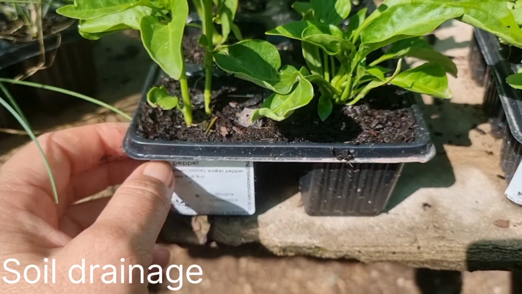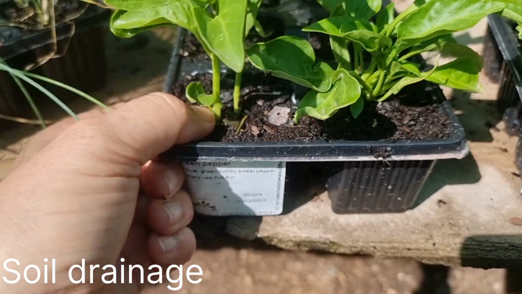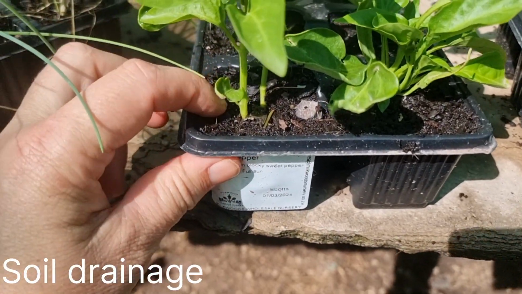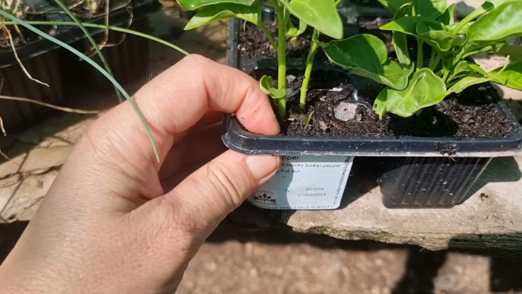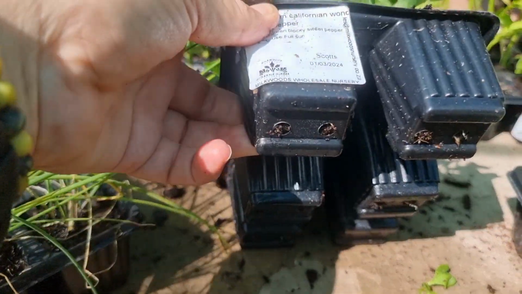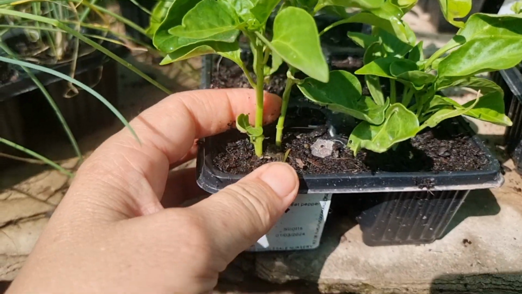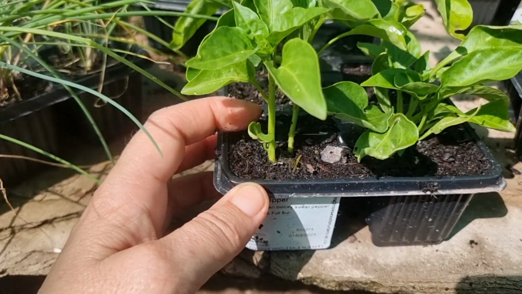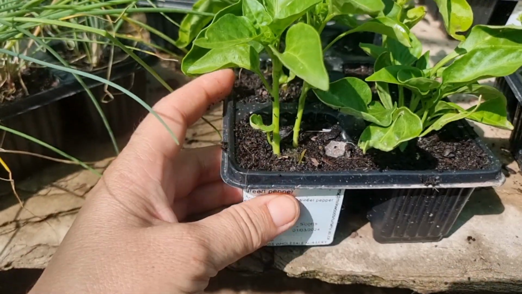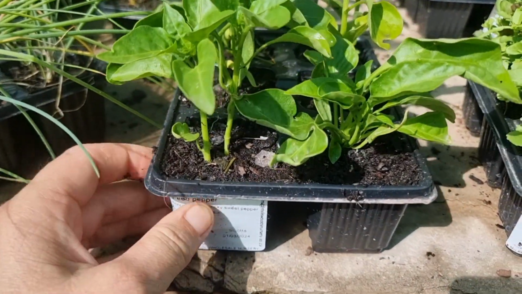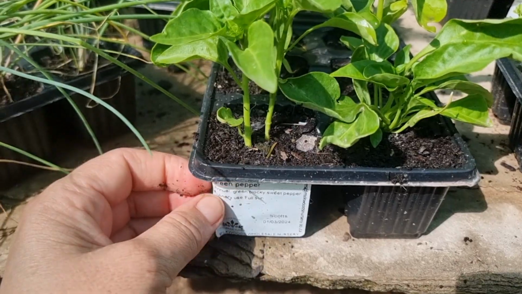The next point we talk about is soil drainage. Now this seedling in here has got some good drainage. It was watered recently, and you can see that the water has run through at the bottom, so the soil drainage is good. So this plant won't get root rot and it won't be waterlogged. It also won't have any nutrient leaching, because the soil drainage is just right for this.